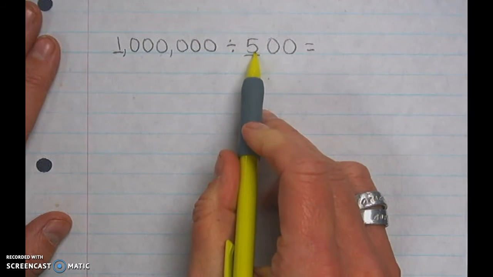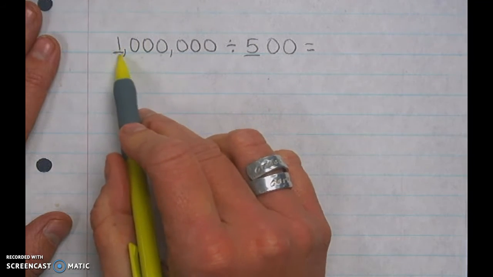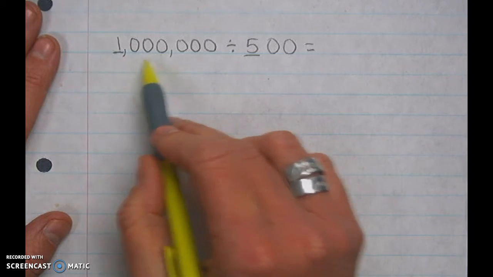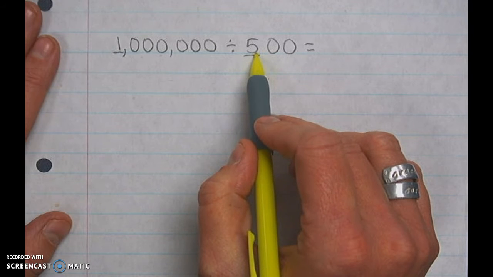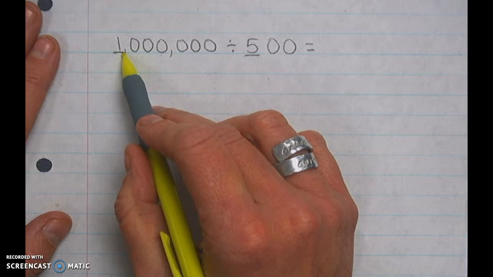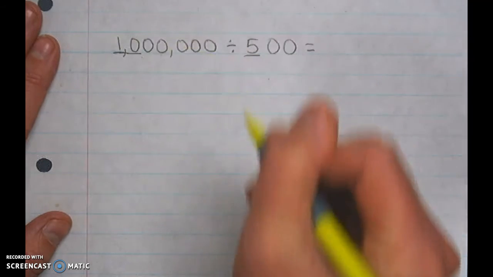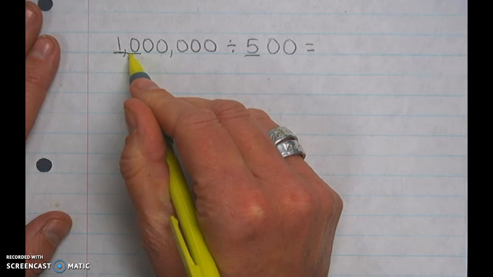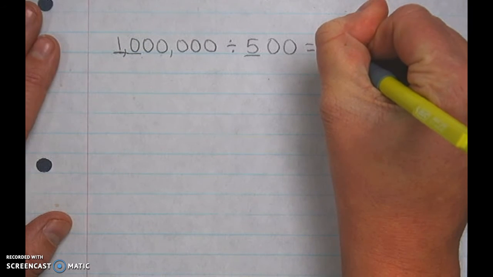I'm going to ask myself if 5 can go into 1. A lot of times kids will make the mistake and say, yes, it goes in 5 times. But actually it does not. You cannot take 5 and divide 1 five times. So you need to grab a 0 and then ask yourself if 5 can go into 10. And the answer is yes, it can go in 2 times.